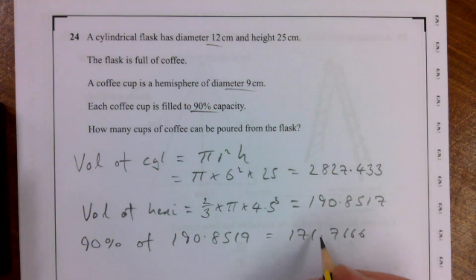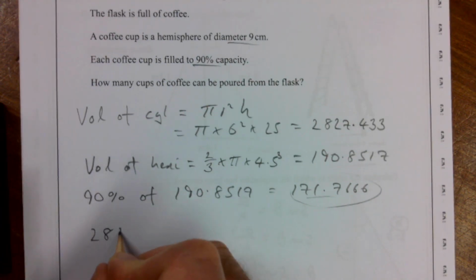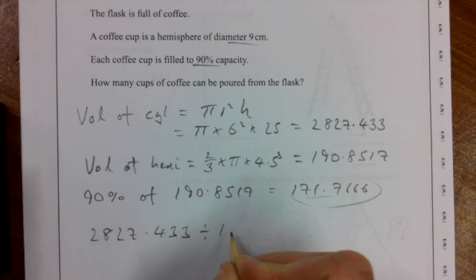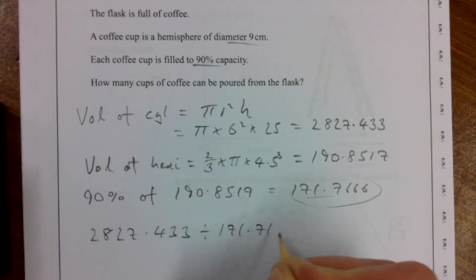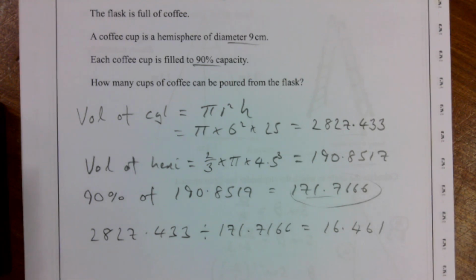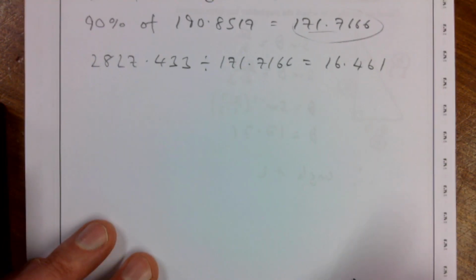And then that's what each cup is, so I divide this into the original amount. So 2827.433 divided by 171.7166, and I end up with 16.461. And so my answer then is going to be 16 cups.